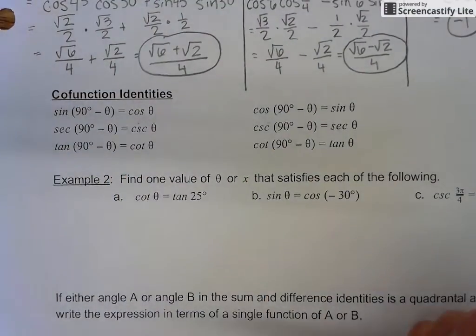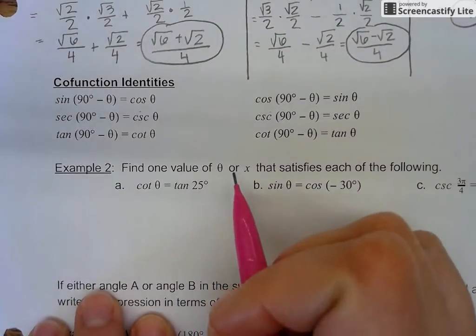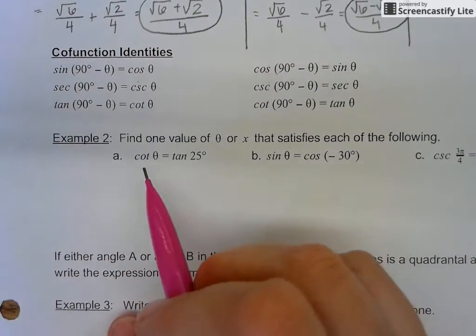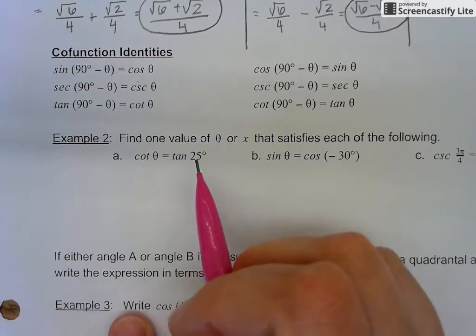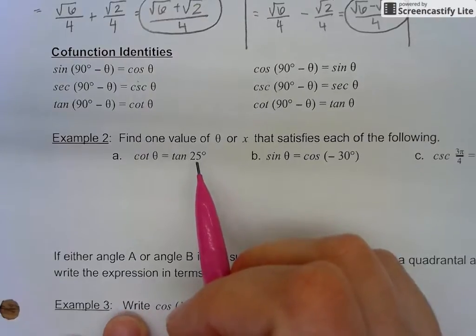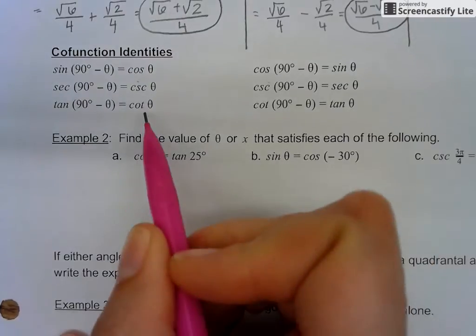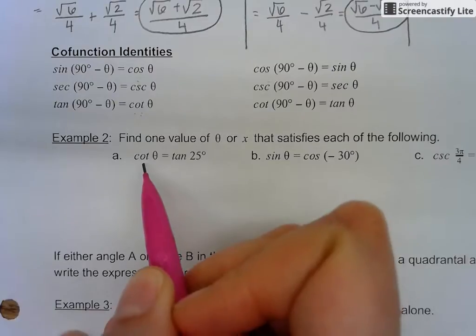So how are we going to use this? Well, it says find one value of theta or x that satisfies each of the following. So this says the cotangent of theta equals the tangent of 25 degrees. So I want to find which one of these equations is going to work to my advantage. So your best shot is going to be to recognize, hey, here's one that has cotangent of theta in it. Let's use that one.